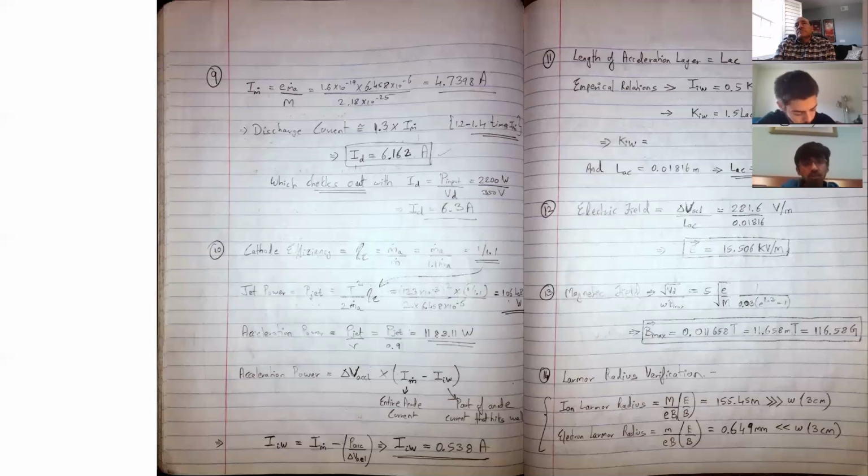So now we obtain the discharge current. That seems to check out. Now next are some calculations that are essential to find.